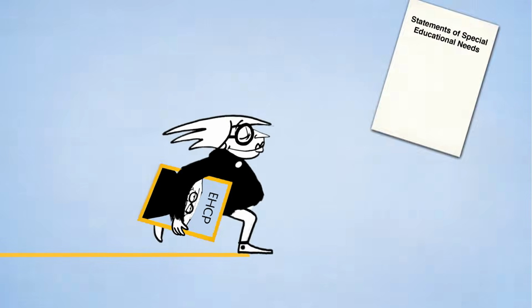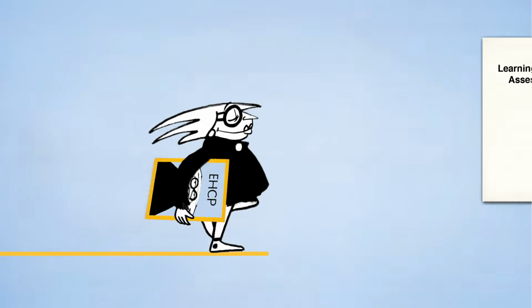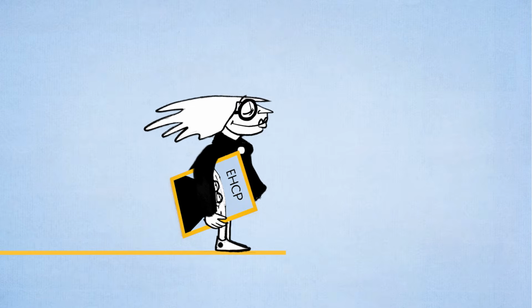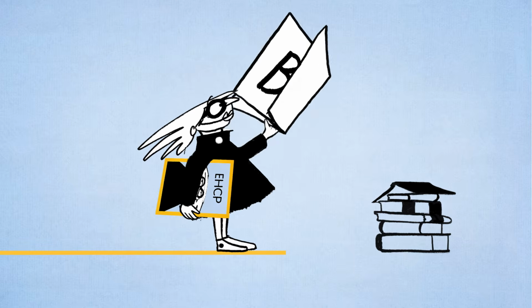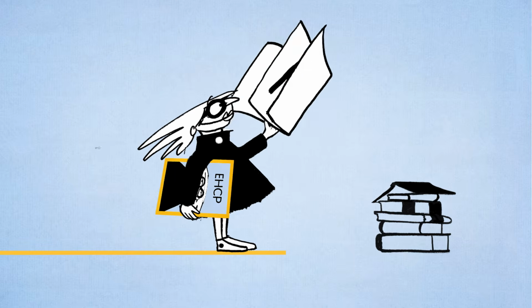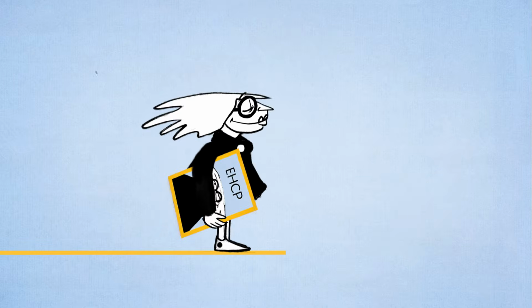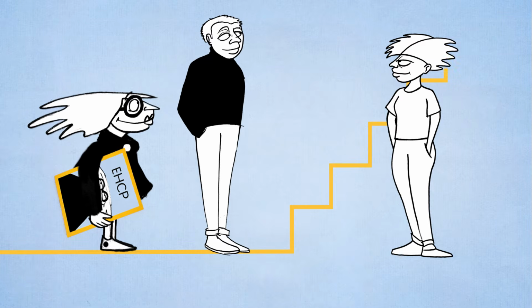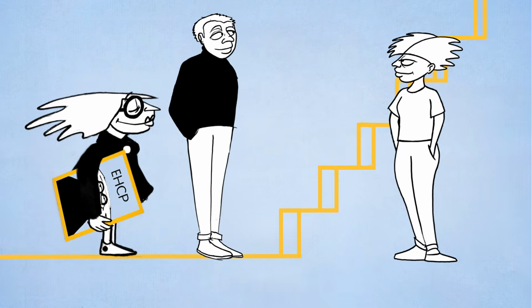EHCPs replace statements of special educational needs and what were called learning difficulty assessments. Two of the key messages featuring in the Children and Families Act are that preparation for adulthood starts in early years, just as it does for all other children, and all education providers are required to establish and maintain a culture of high expectations so all children and young people can achieve well.